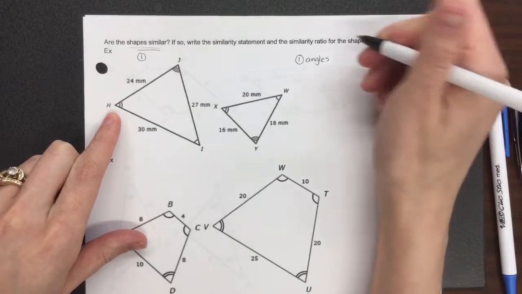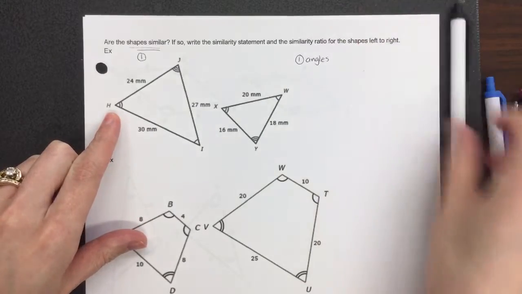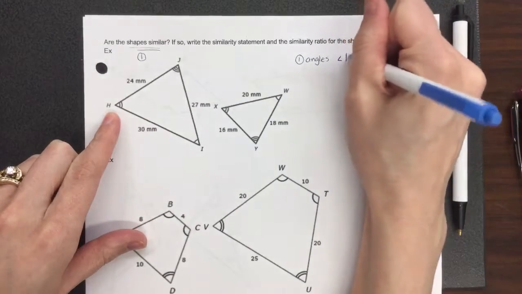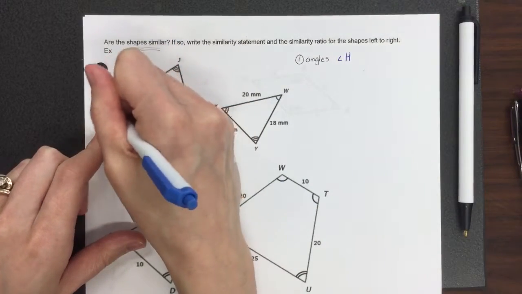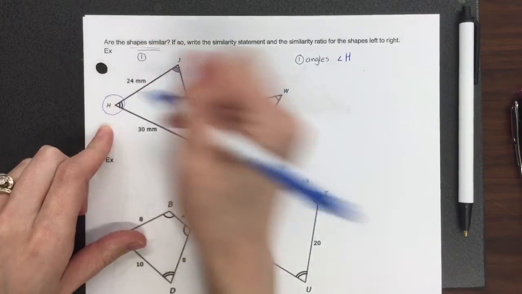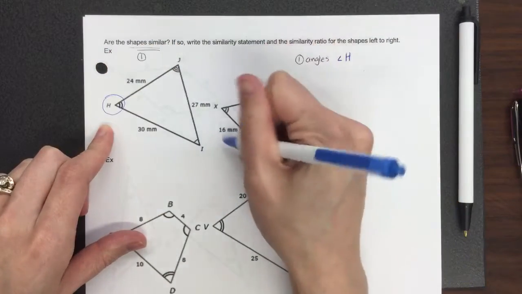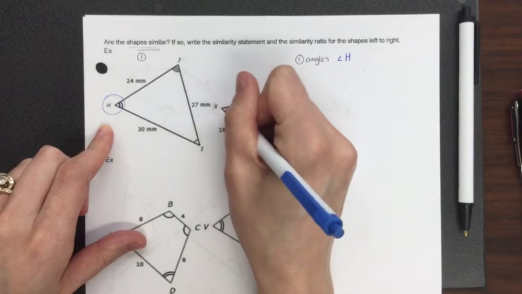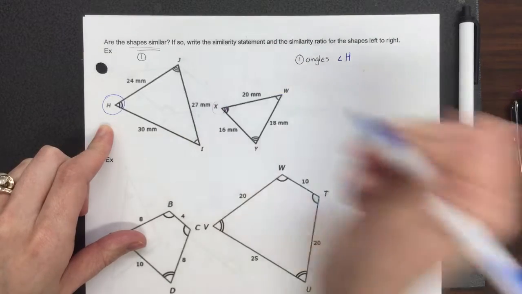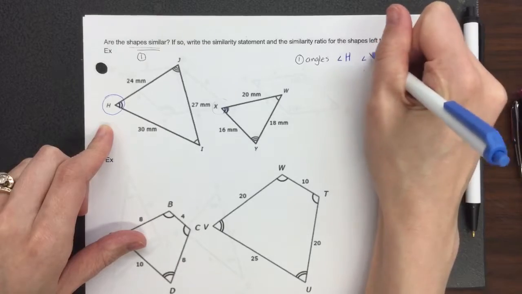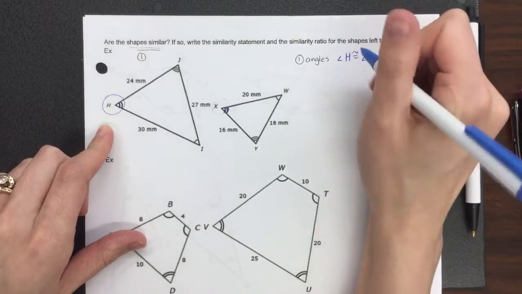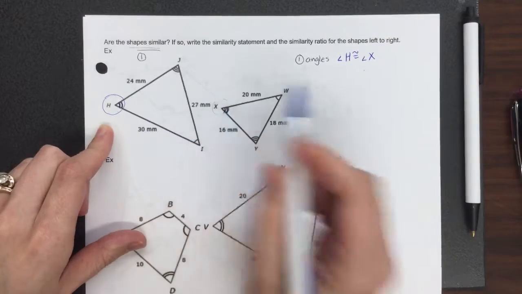So we'll start with angle H. Looking at angle H, it's got 2 arc marks, so we need to find an angle over here that has 2 arc marks. That's going to be angle X. We know for sure they are congruent because they both have 2 arc marks.